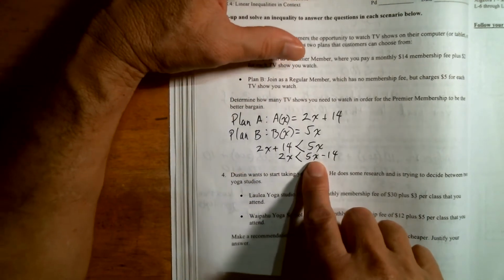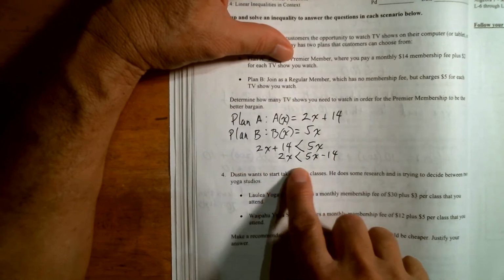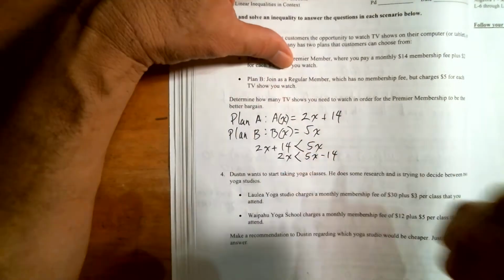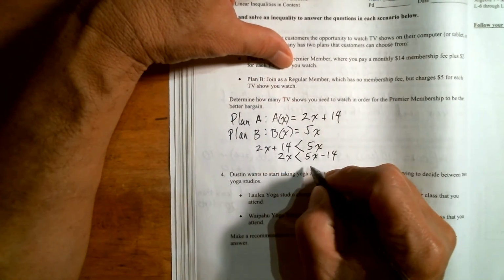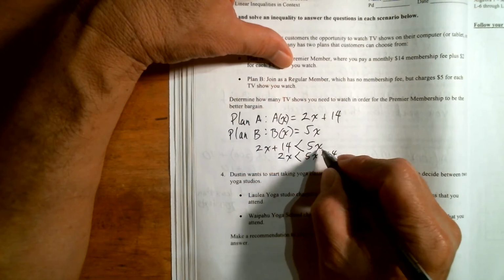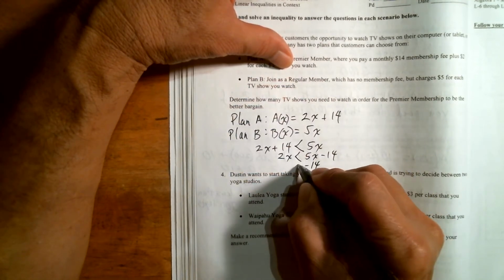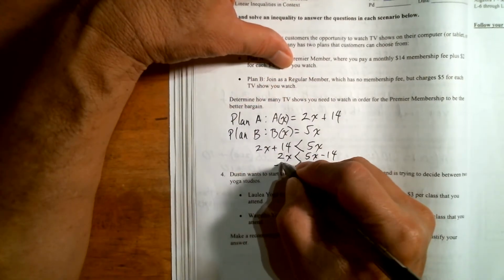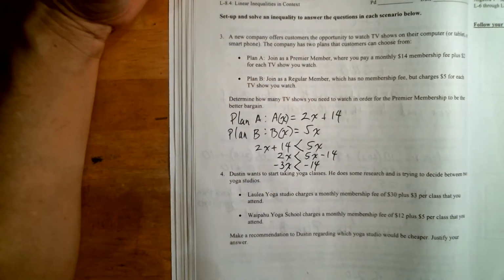Now, to get the 5x over to this side, I'm going to have to minus 5x to both sides. Minus 5x over there turns out to 0. Be left with negative 14. On this side, minus 5x, so I'm going to get negative 3x is less than negative 14.